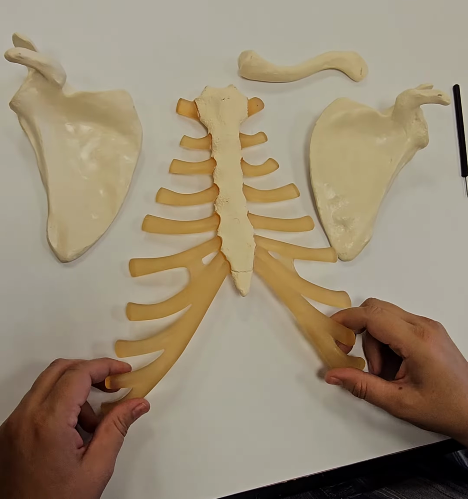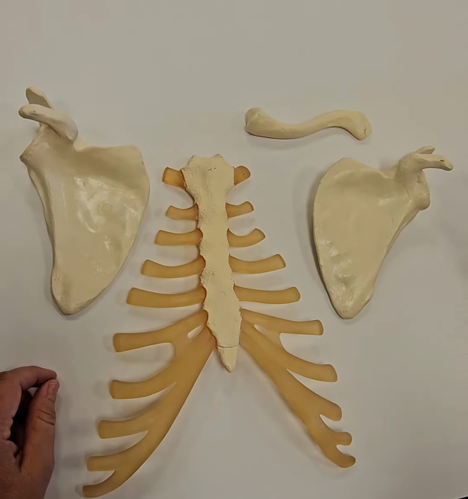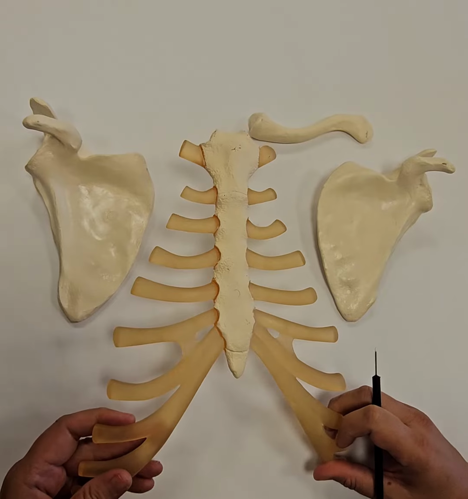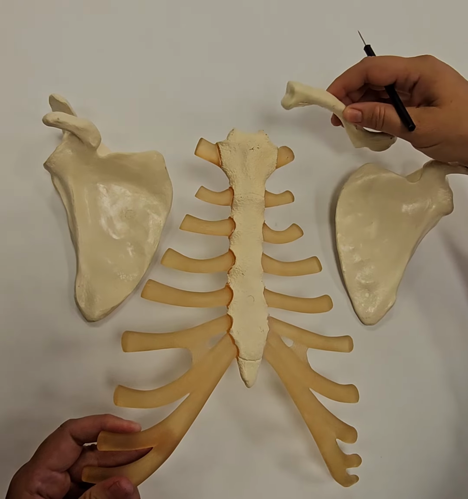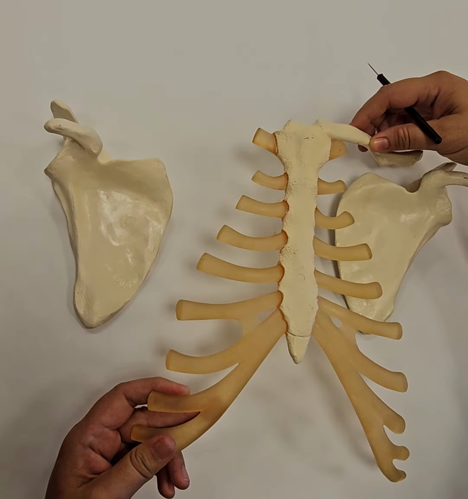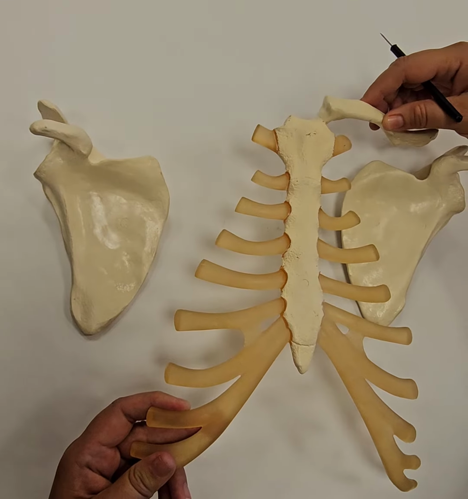All right, this video is going to be over the sternum, the scapula, and the clavicle. When we look at your sternum, it is part of the axial skeleton. And when we look at your clavicle and your scapula, this is called the pectoral girdle, which is part of the appendicular skeleton, which holds the arm on. So we're going to look at the sternum first.